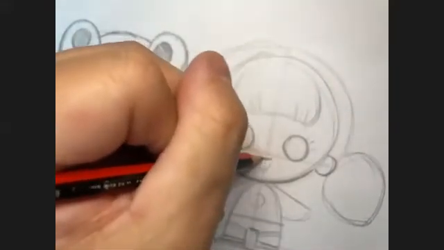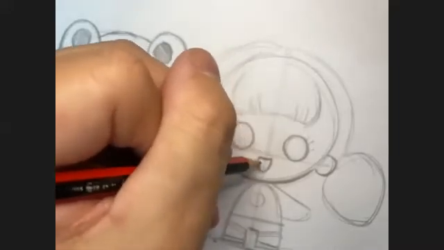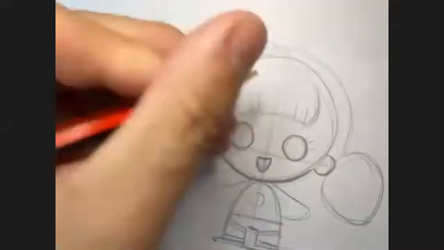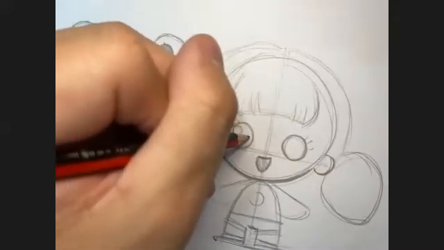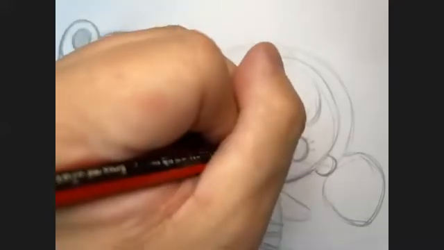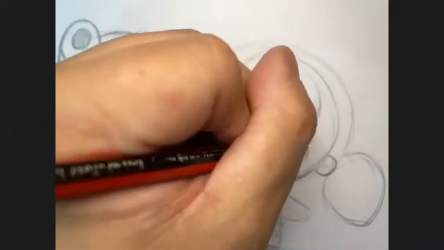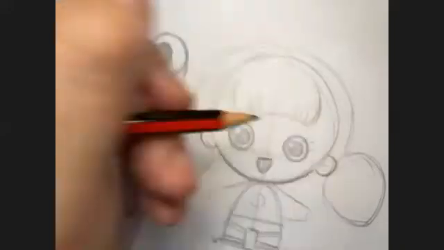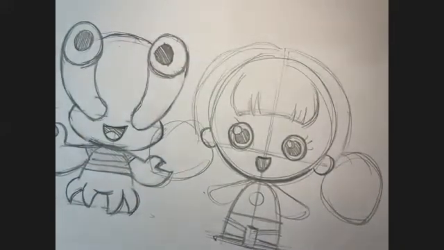So I'm just pressing a little bit harder to get the darker shade. Draw a little highlight in her eye. Just need to sharpen my pencil.